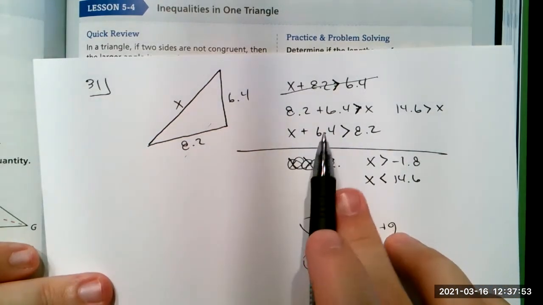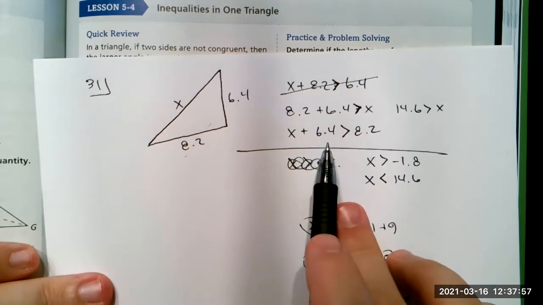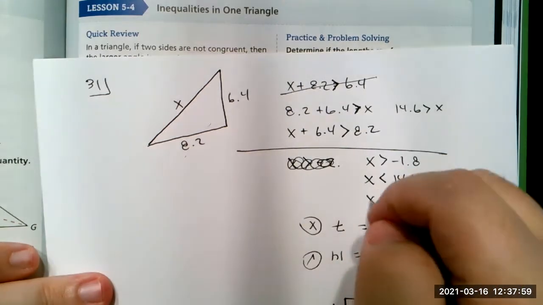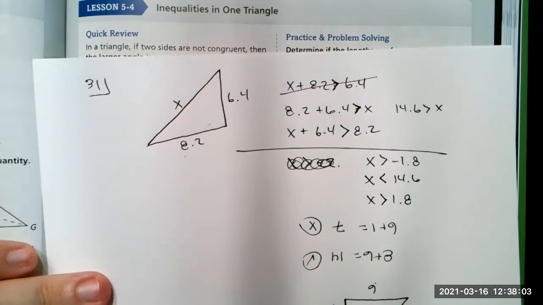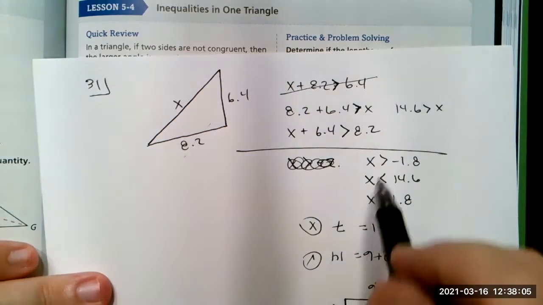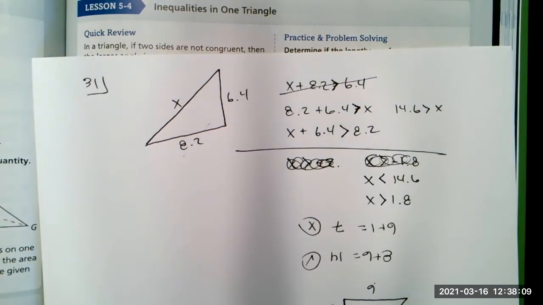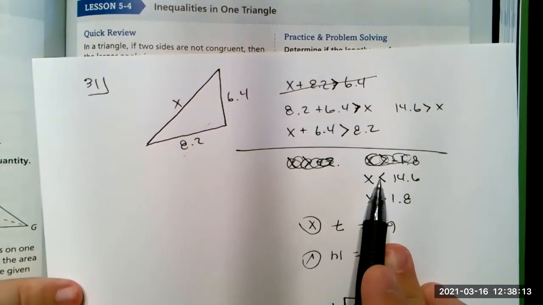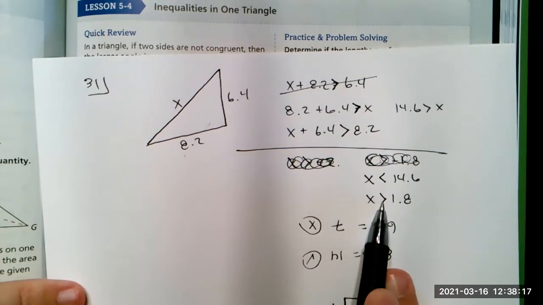And then my third one, if I subtract 6.4 from both sides, I'm going to end up with X is greater than 1.8. Okay. Well, if we're talking distance here, I think we talked about it earlier: I don't care about the negative distance, right? There's no such thing. So in this case, we're saying X has to be less than 14.6 and it has to be greater than 1.8.